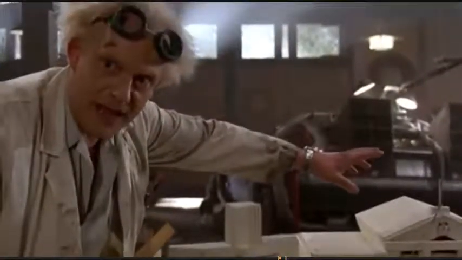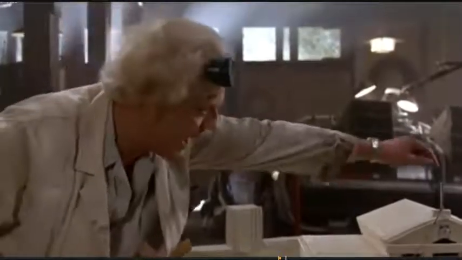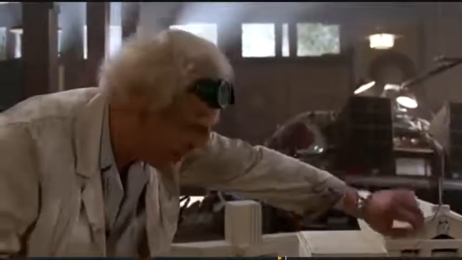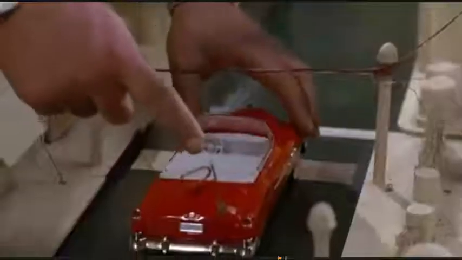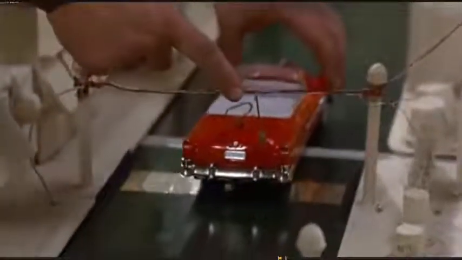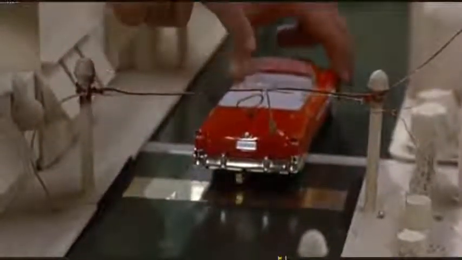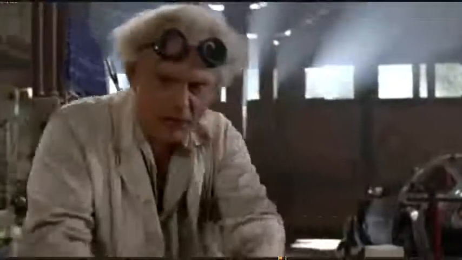According to the flyer, at precisely 10:04 p.m. this Saturday night, lightning will strike the clock tower, electrifying the cable just as the connecting hook makes contact, thereby sending 1.21 gigawatts into the flux capacitor and sending you back to 1985. All right, now, watch this. You wind up the car and release it.